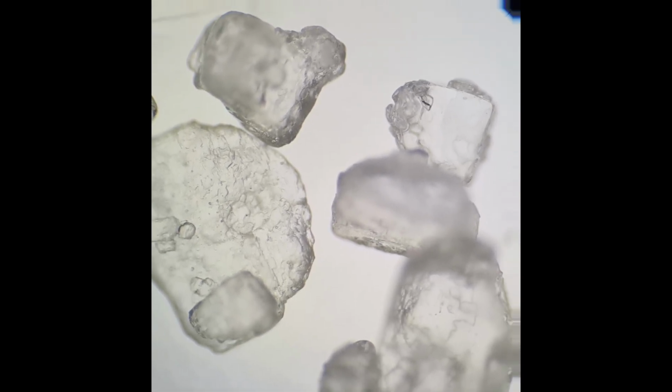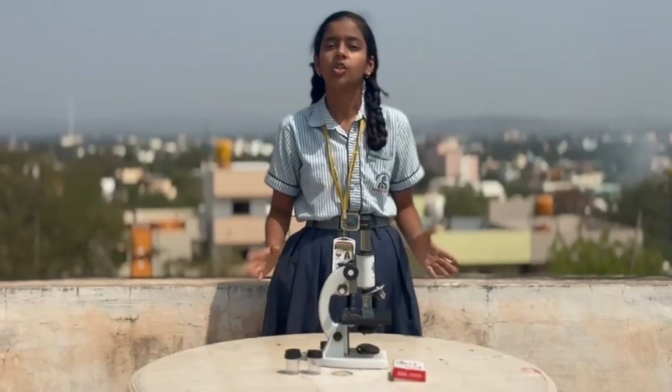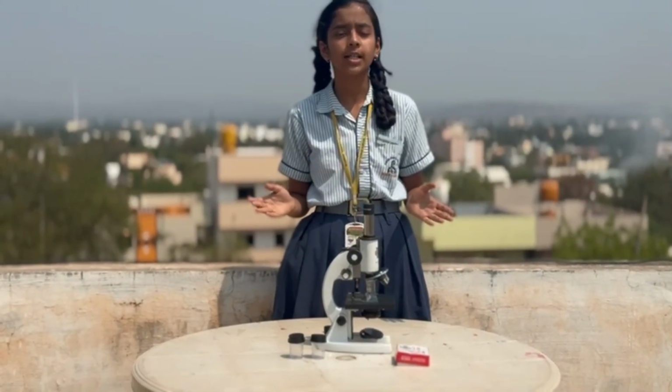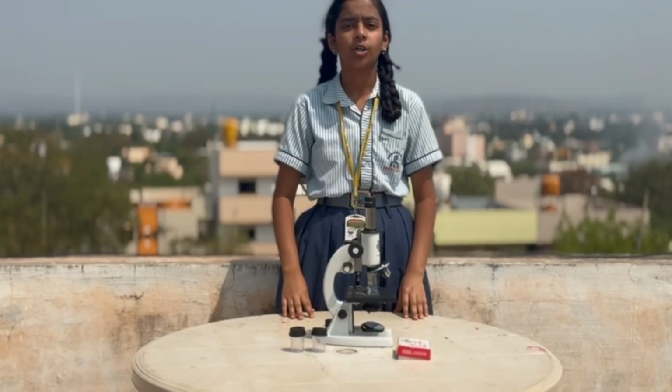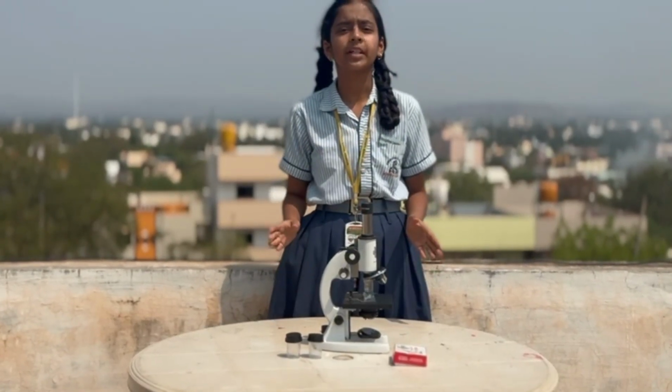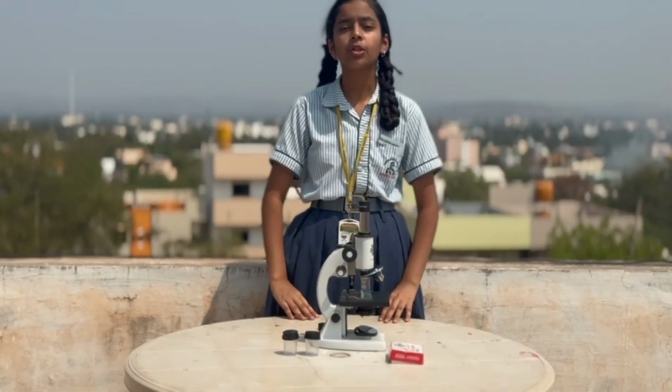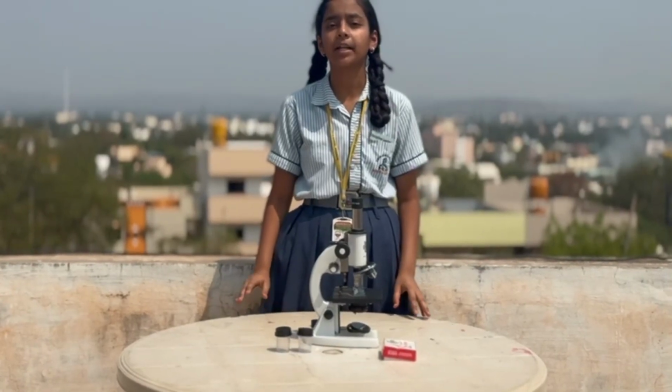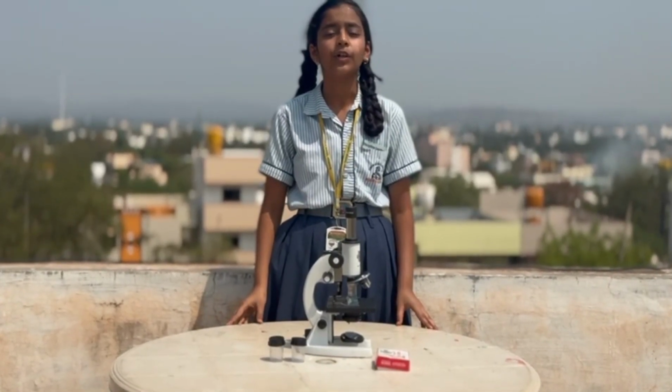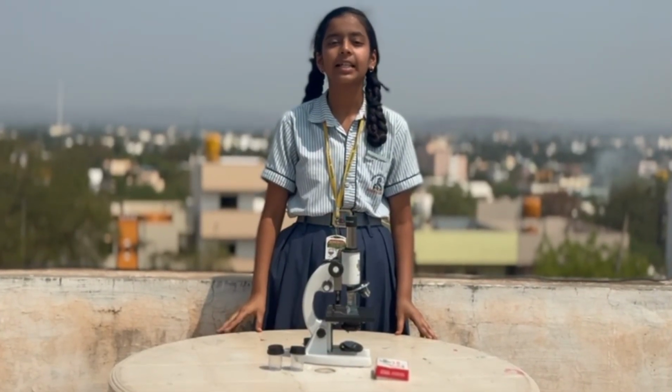Observation of salt crystals. When salt crystals are observed under the microscope, they appear as small, well-defined, cube-shaped crystalline structures. So, this observation shows us that salt has a normal, regular, geometric shape, and the microscope helps us to understand the microscopic world and the structure of non-living things and living things in detail.